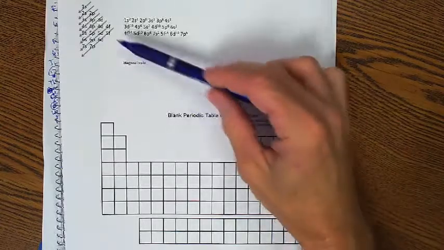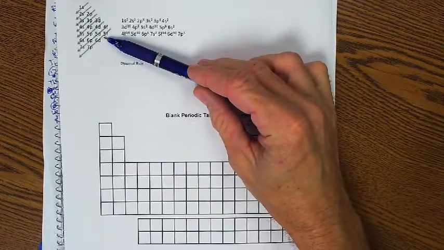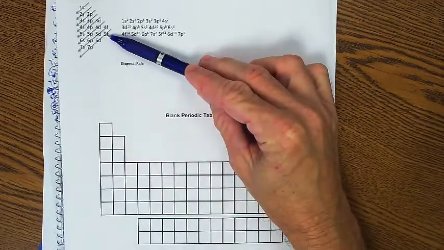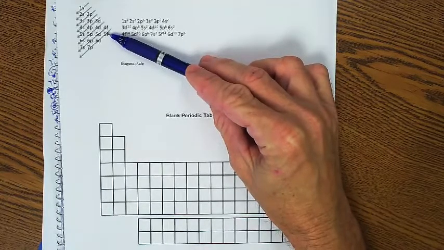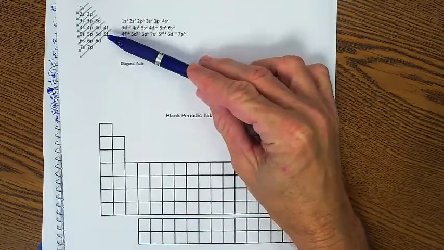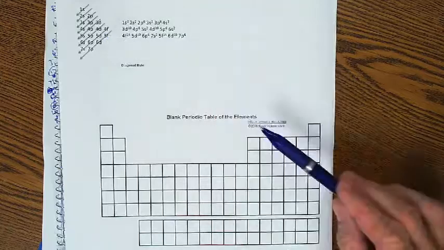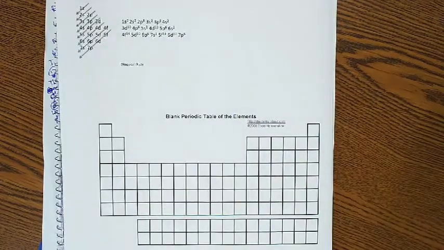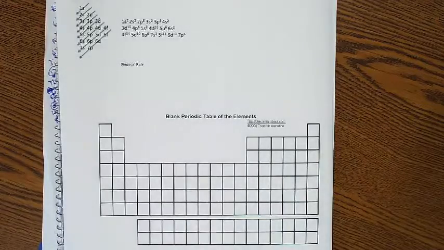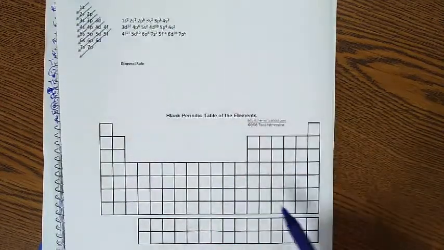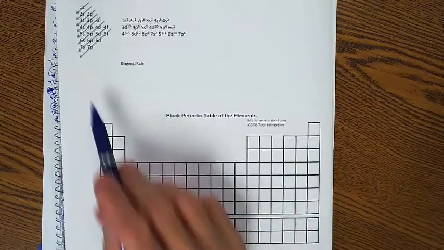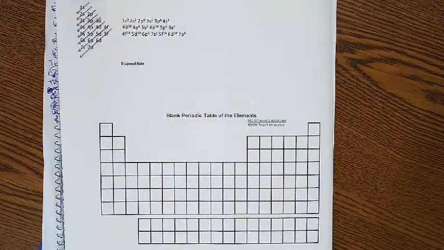Also, we've used this diagonal rule to do configurations, which is what you get in AP Chemistry or in college classes. This is what they use. So you can always use that to do configurations, but I want to show you how you can do this from the periodic table as well. The order of the periodic table is going to go in line with this. So if you're doing a configuration from the table and from the diagonal rule, you're going to get the same answer because you just have to understand how the table is arranged.